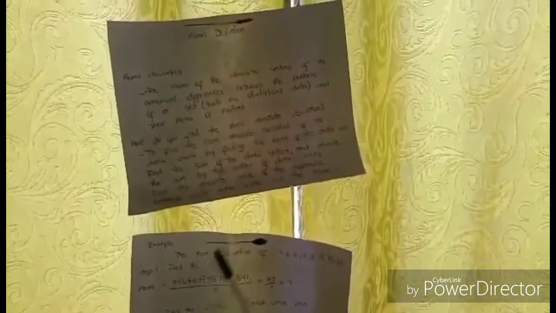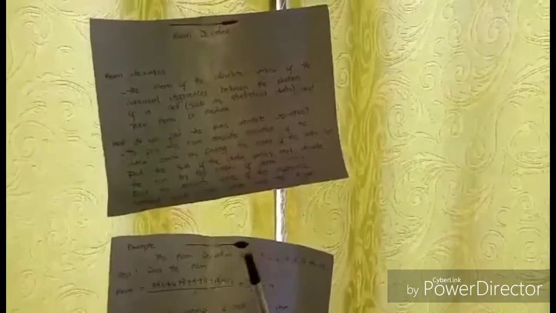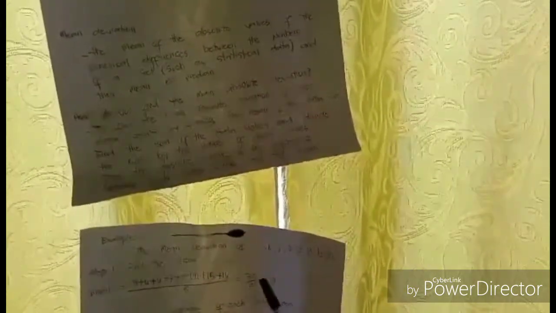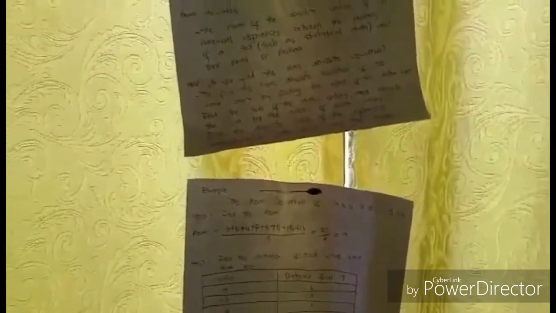How to solve? For example, the mean deviation of 3, 6, 6, 7, 8, 11, 15, 16. Step 1. Find the mean. The mean is 3 plus 6 plus 6 plus 7 plus 8 plus 11 plus 15 plus 16. The total number of values is 8, and 72 divided by 8 equals 9. Step 2. We are going to find the distance of each value from the mean. This is the example.